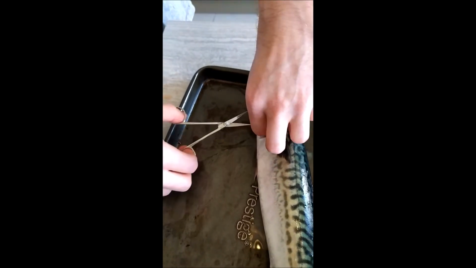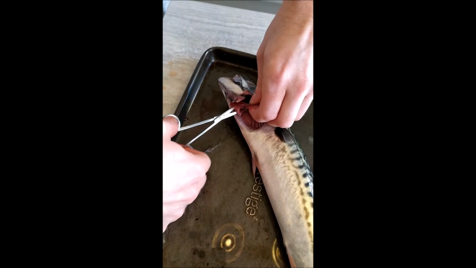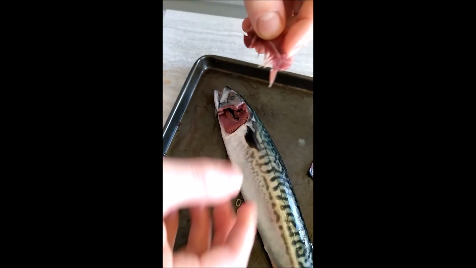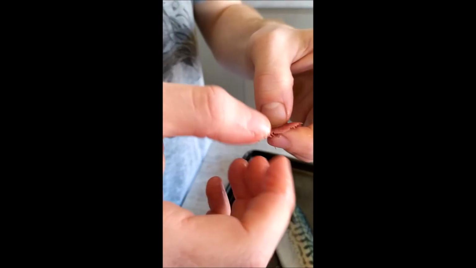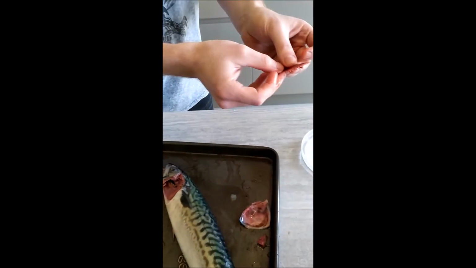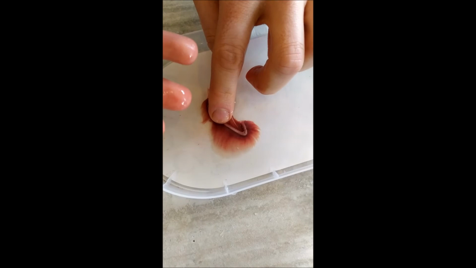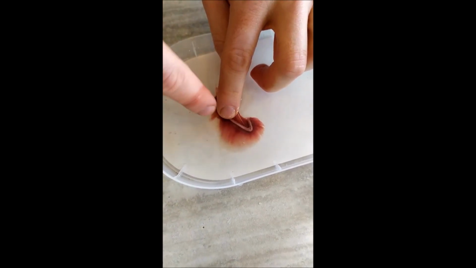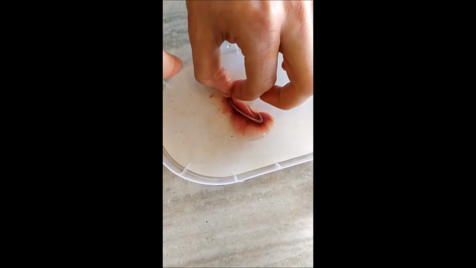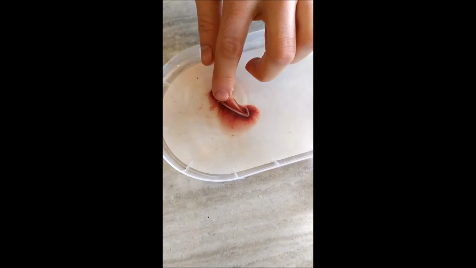So I'm just going to take out one section of the gills. Okay, so you can see in the air all of the strands of the gill are quite clumped together, but if I put them into some water, there you can see they kind of fan out, so it looks kind of like a feather. So there's a huge amount of surface area for lots of gas exchange to take place. They're a very, very effective organ to absorb oxygen out of the water.